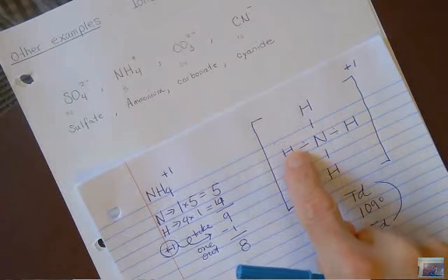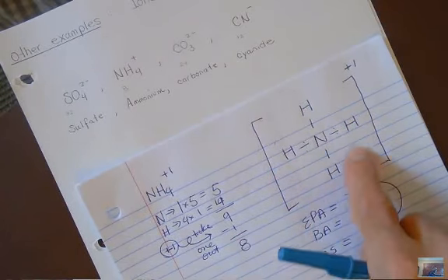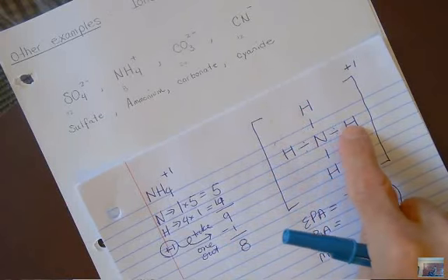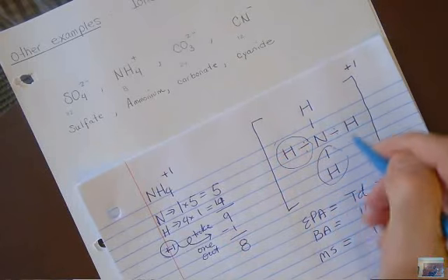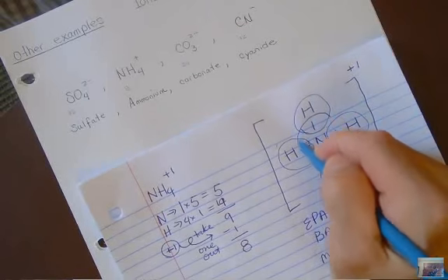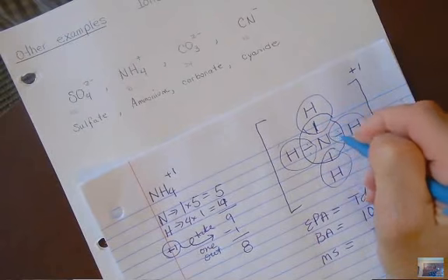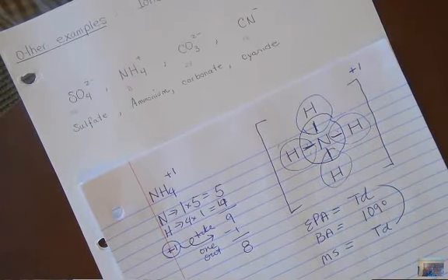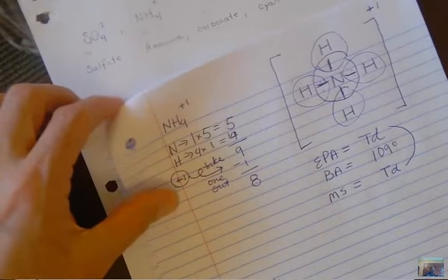Not only does ammonium not have any lone pairs around the central atom, it doesn't have any lone pairs, period, right? Because hydrogen can never have lone pairs. Each hydrogen is happy with its 2-tet, right? This guy's happy with 2, happy with 2, happy with 2, happy with 2, and the nitrogen, happy with 8. It's okay to double count in this one case, because sharing allows you to count them twice. Good, that's the answers for ammonium.